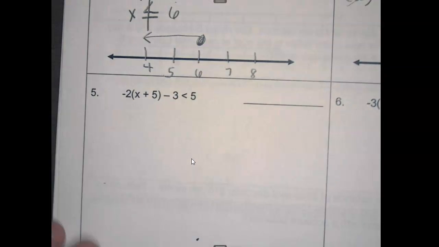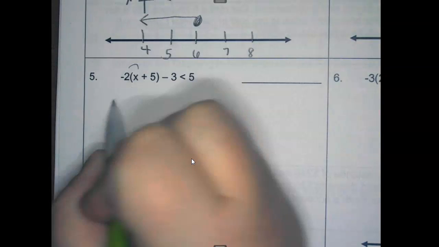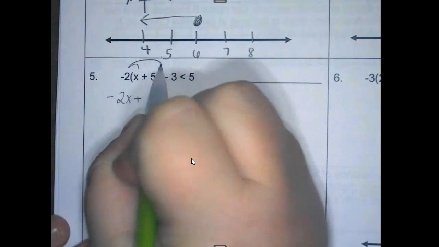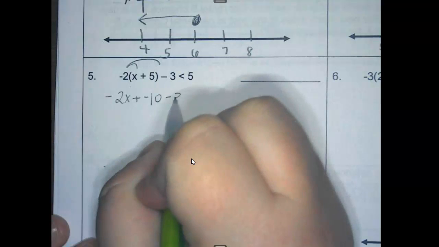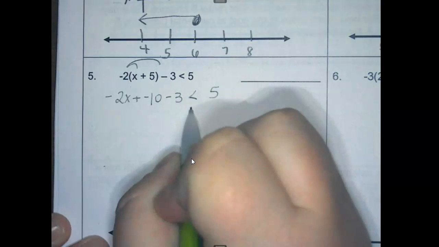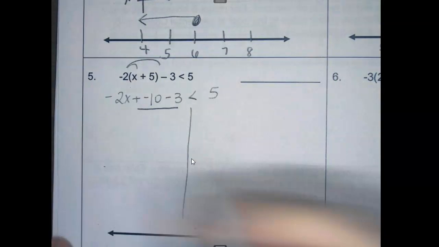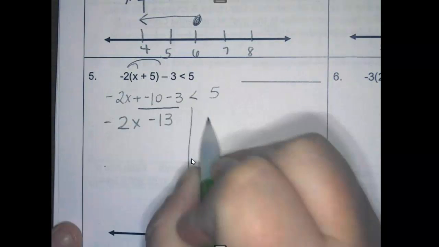Number 5, distribute. Bring down my addition. -2 times 5 is -10. Bring down my -3. Go ahead and combine these like terms. -10 minus 3 is -13. So -2x minus 13.